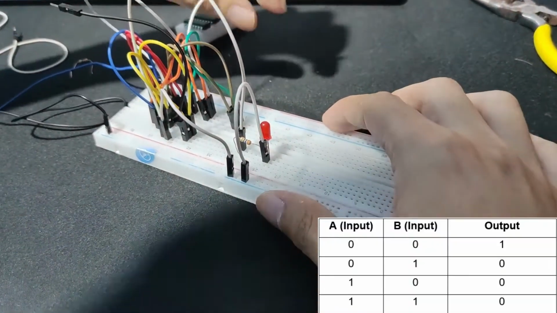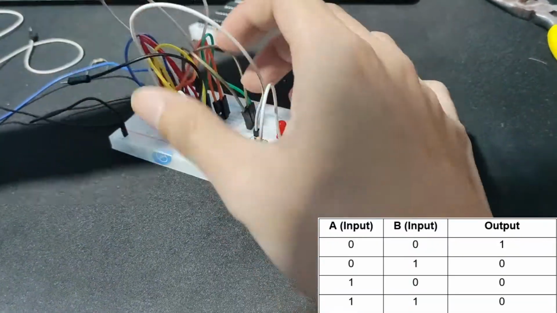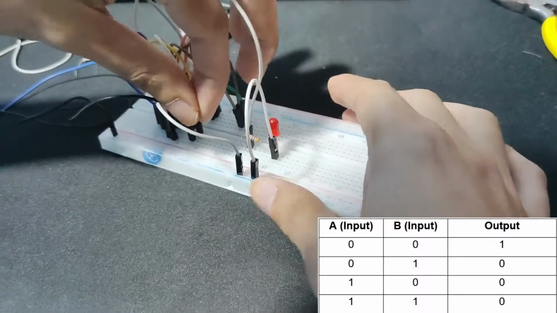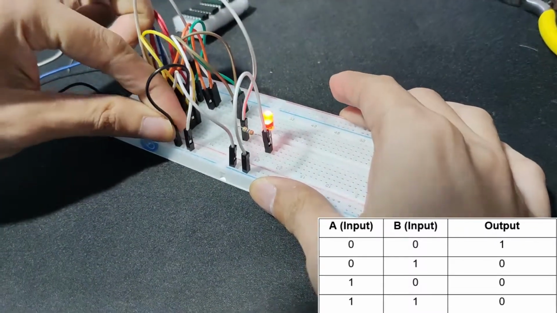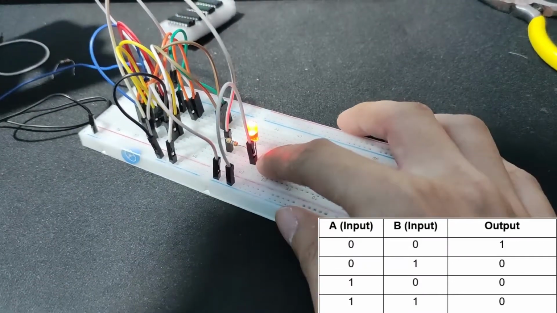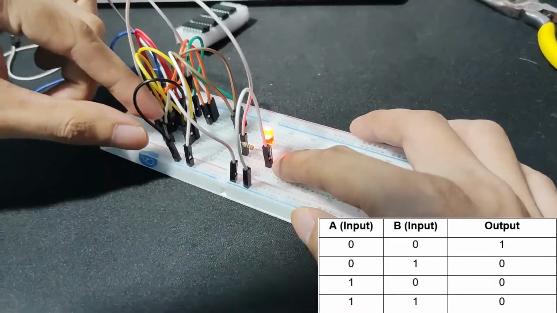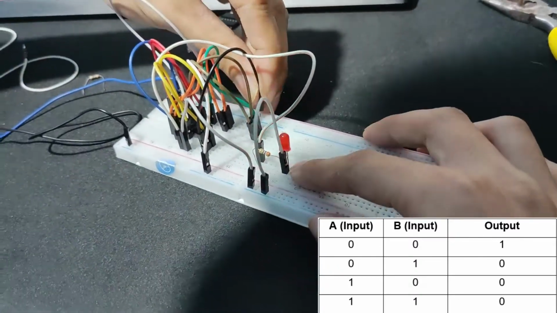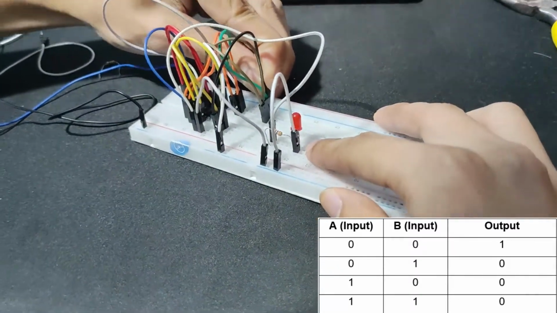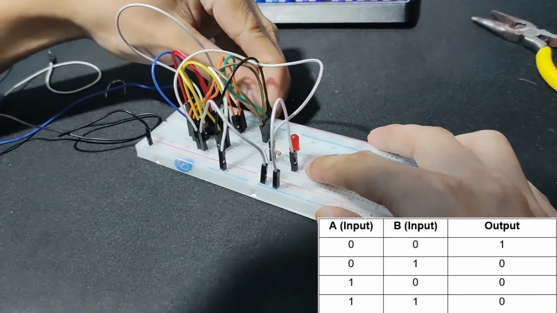So, input A is equal to 0. Then, input B is equal to 0. Output umilaw, meaning output is equal to 1. Input A is equal to 0, input B is equal to 1. Hindi umilaw yung LED, meaning output is equal to 0.